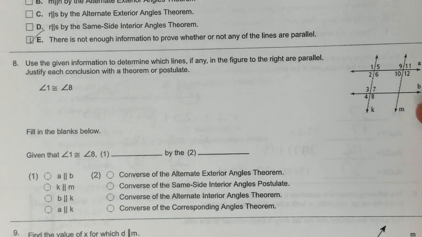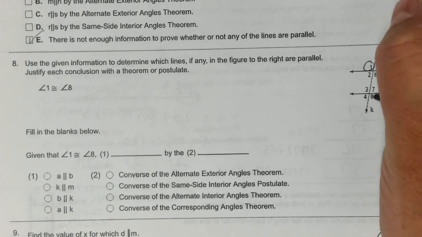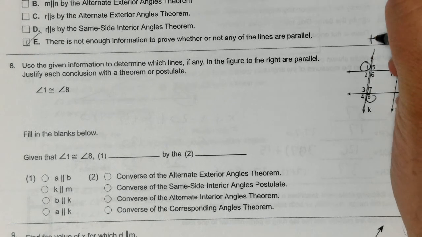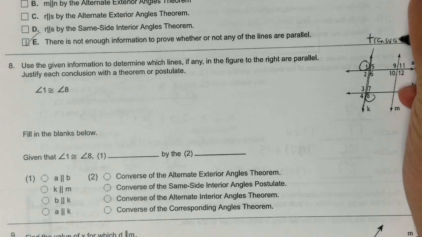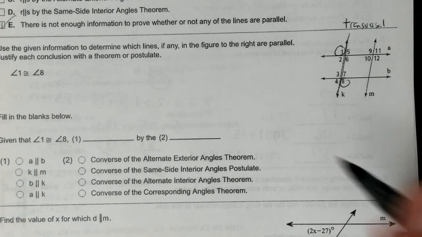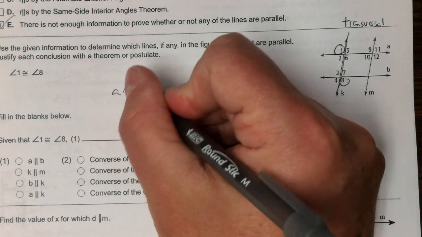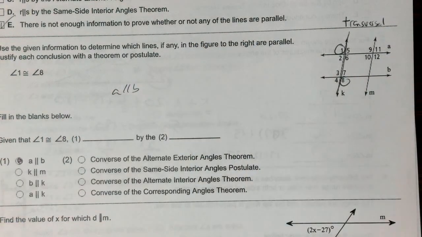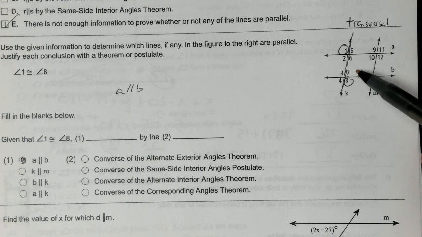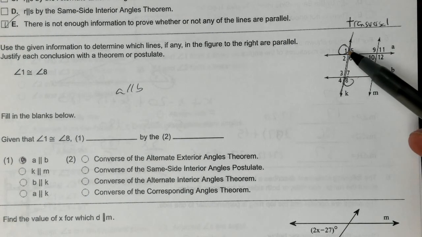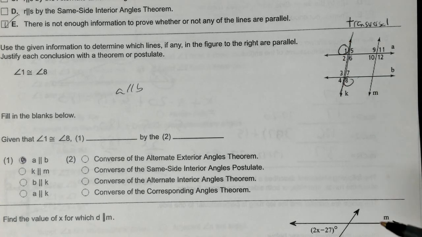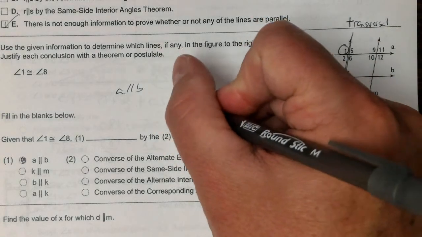Number 8, 1 and 8. So this one would be your transversal. And so it'd be A parallel to B. And then you look at what type they are. They're on opposite sides of the transversal, and they're both exterior because it's above A and below B. So alternate exterior.